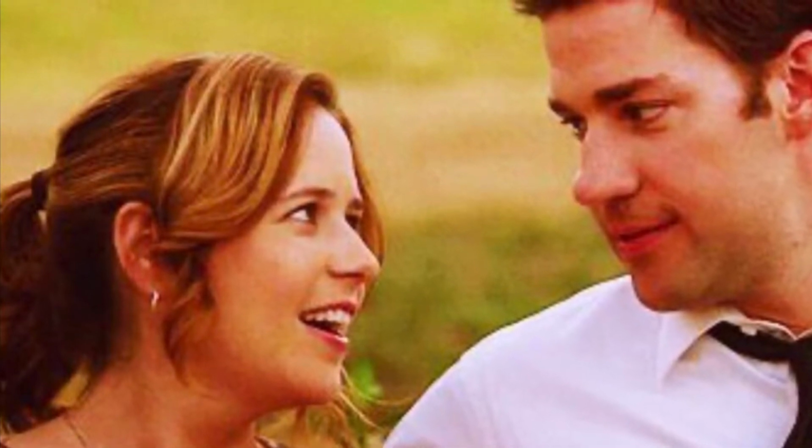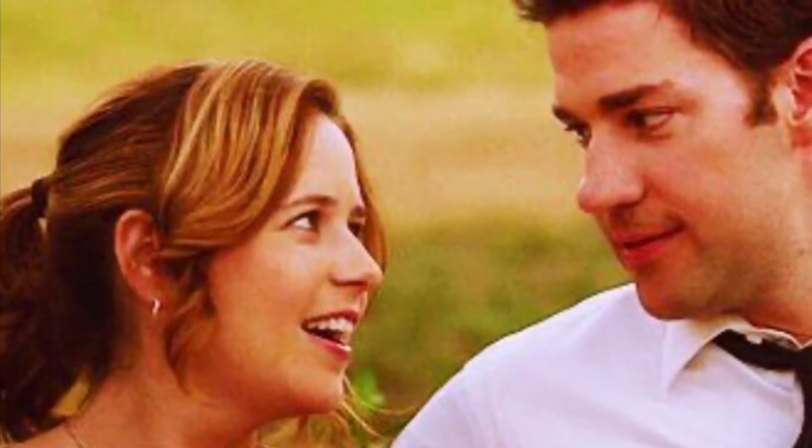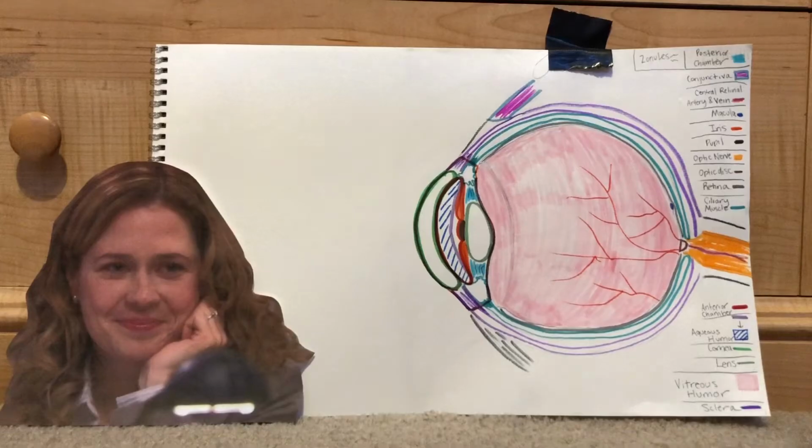So Jim is trying to figure out how the eye works to be able to see Pam the way he does every day. So this is what the eye would look like on the inside of Jim's eye looking at Pam. So there's a lot of functions and structures that make the image understandable for the brain.